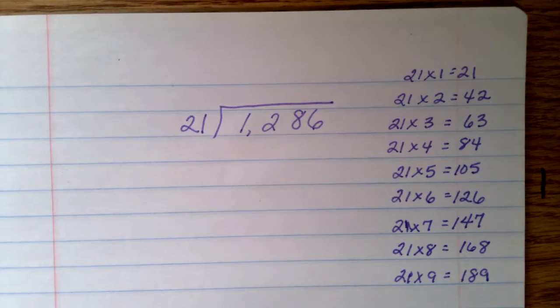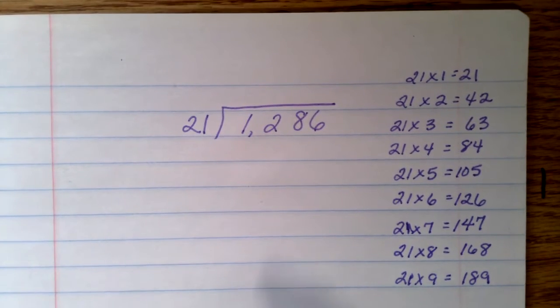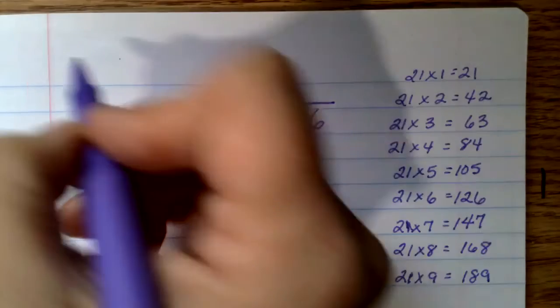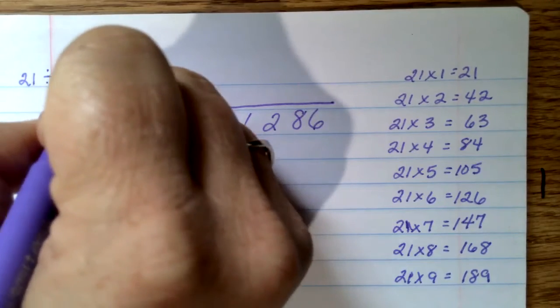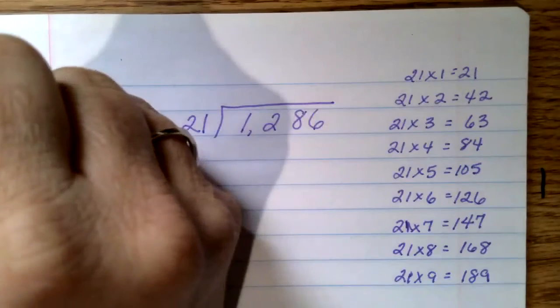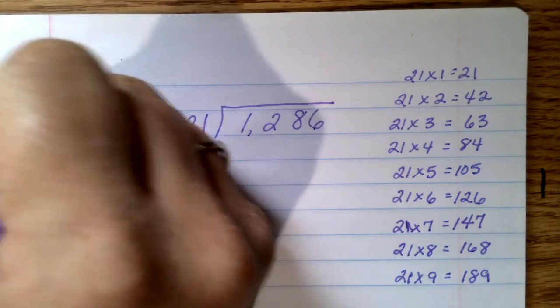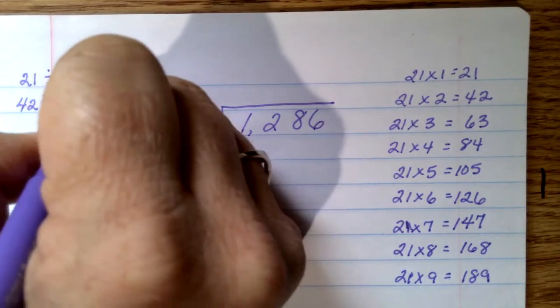If we want to do the opposite of that, we can go back through and do 21 divided by 21 equals 1. 42 divided by 21 equals 2.